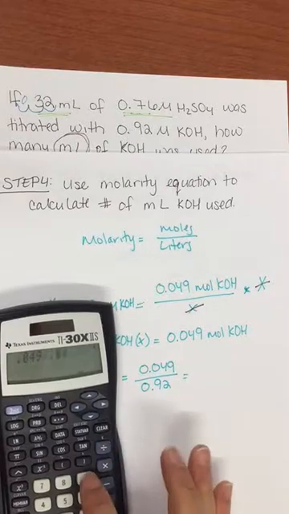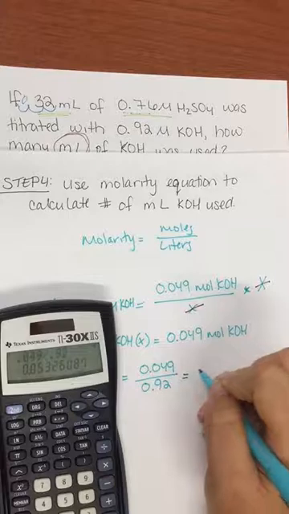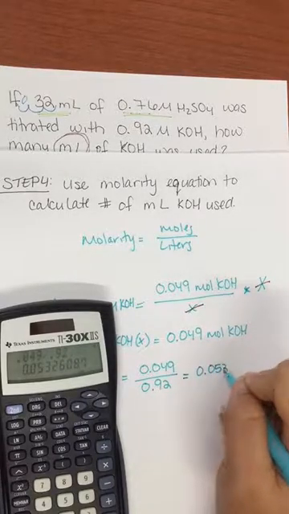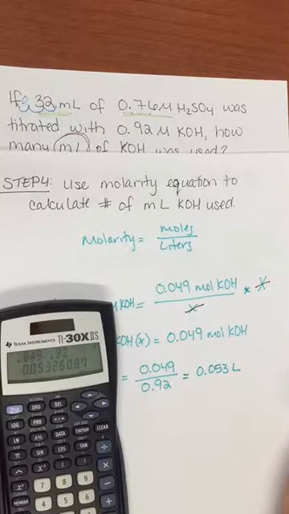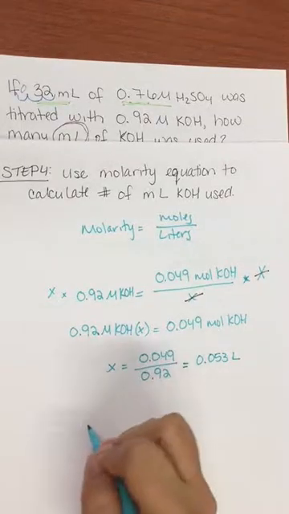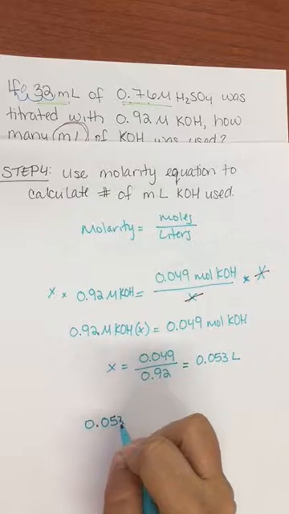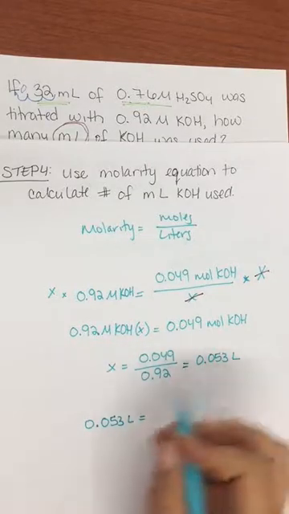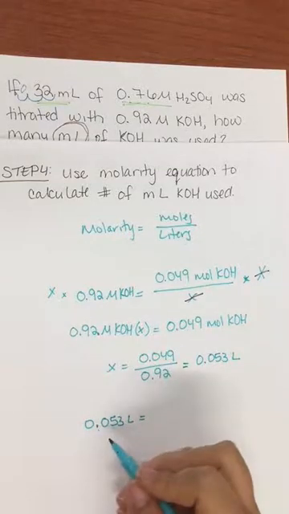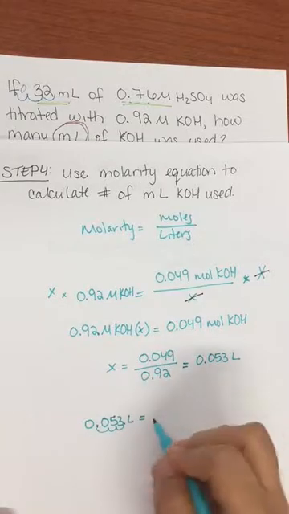So if I do that math, 0.049 divided by 0.92, I get that I have added 0.053 liters. And again, to convert from liters, I'm going to move my decimal point 3 places, but this time to the right. 1, 2, 3.